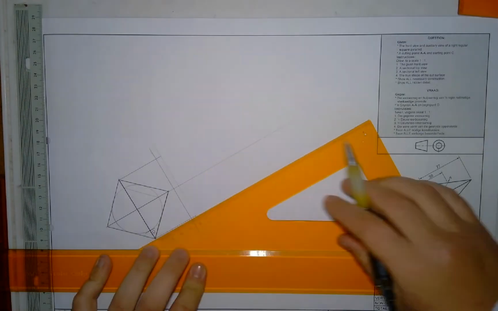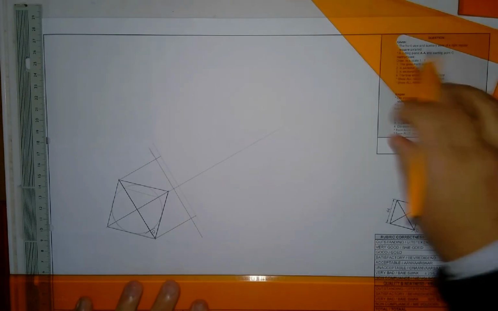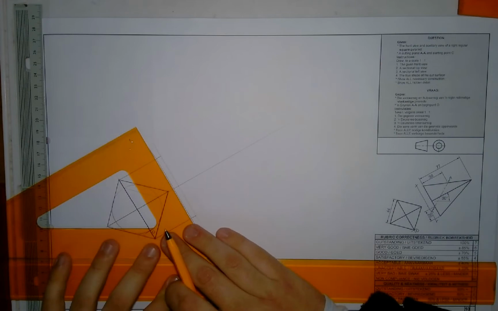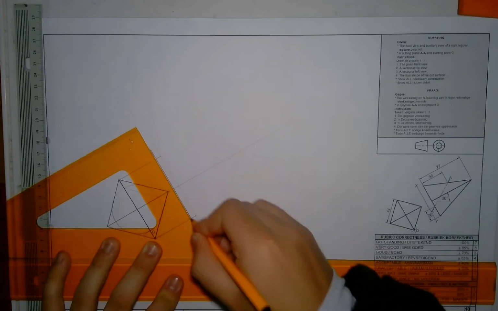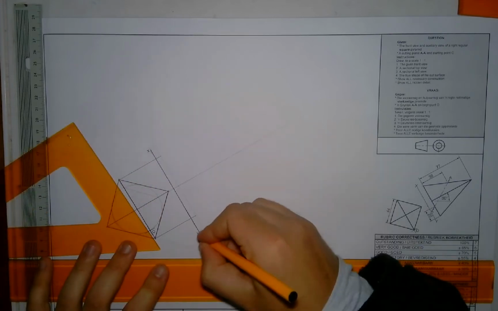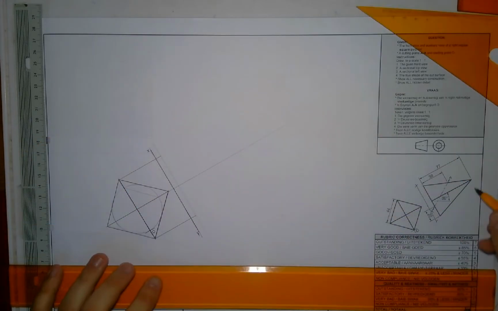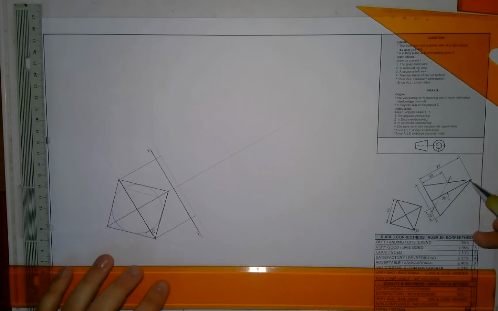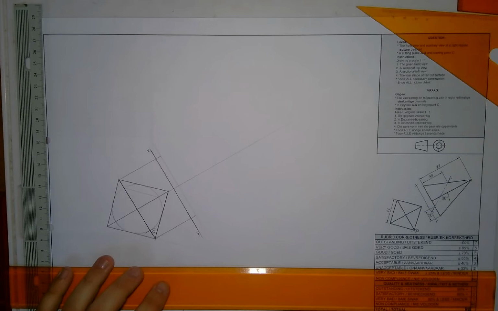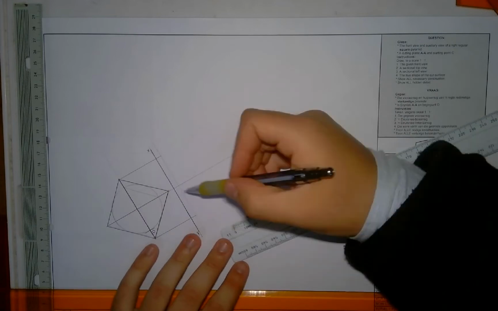Because I need to get that point over there. Now, to get that point over there, we just look on the side here. It gives us a measurement of 77. So we can then go and measure it from another line 5 millimeters away.